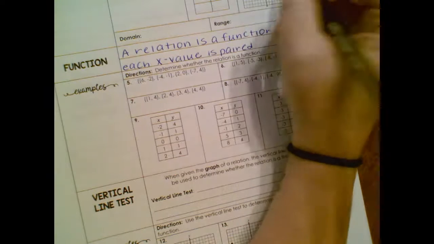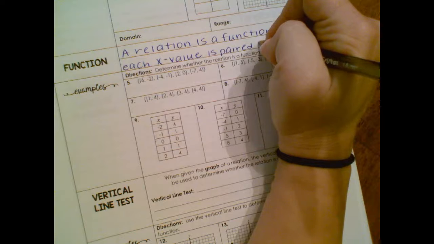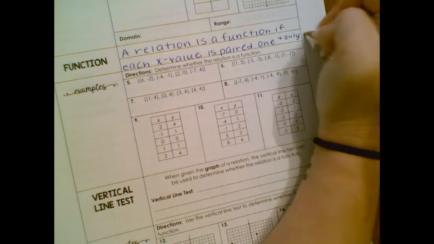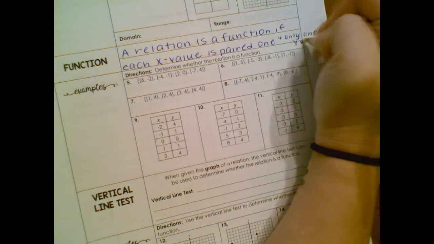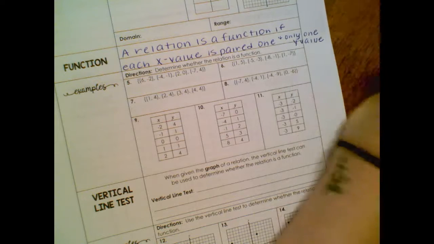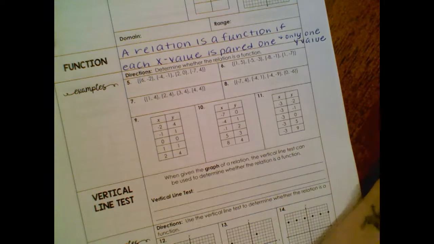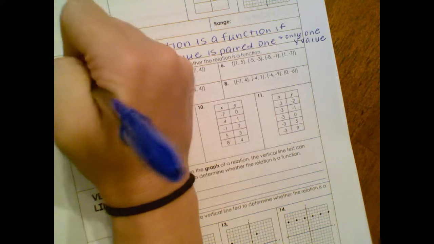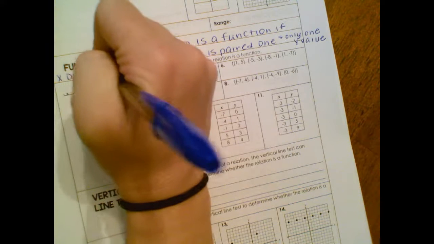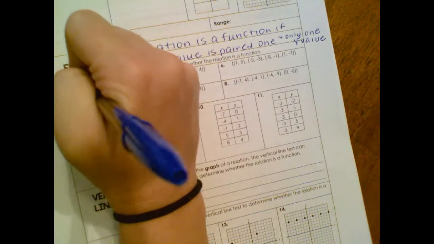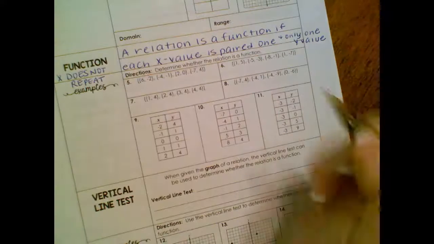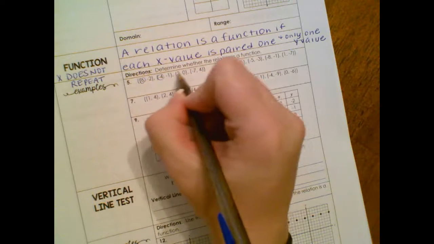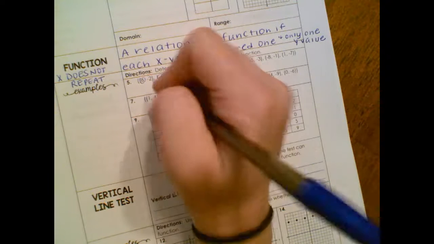So in other words, each x value is paired with one and only one y value. In other words, x does not repeat. So if I look only at my x values, it looks like x values do not repeat, so yes, this is a function.